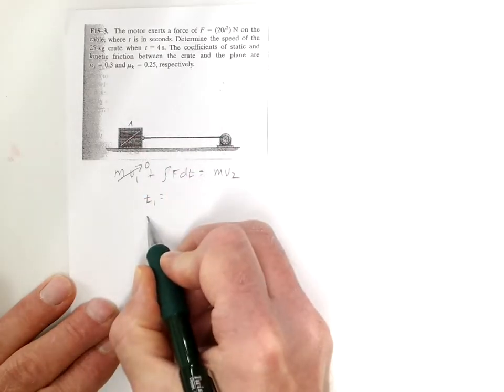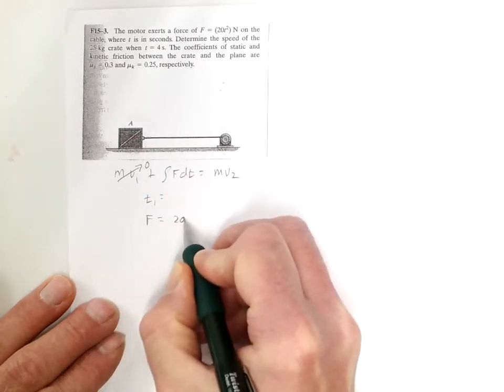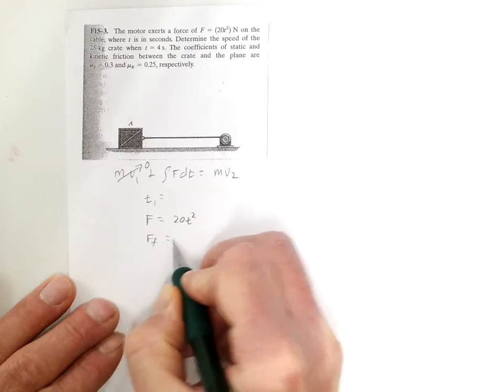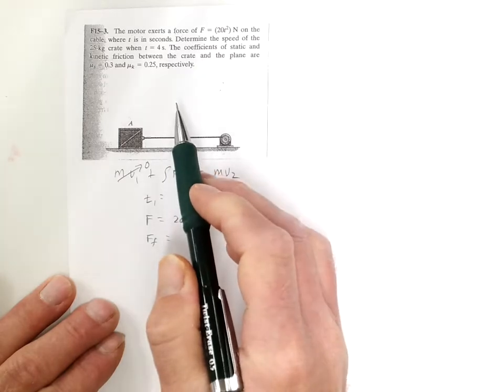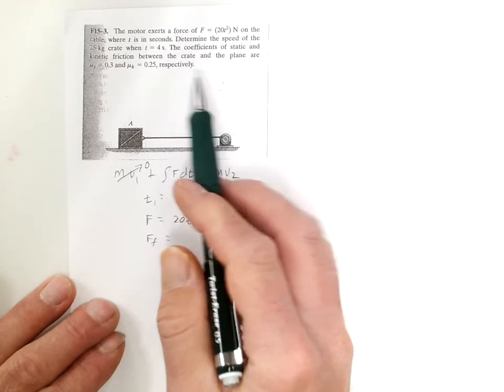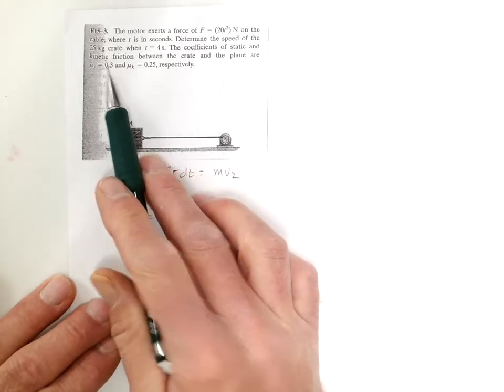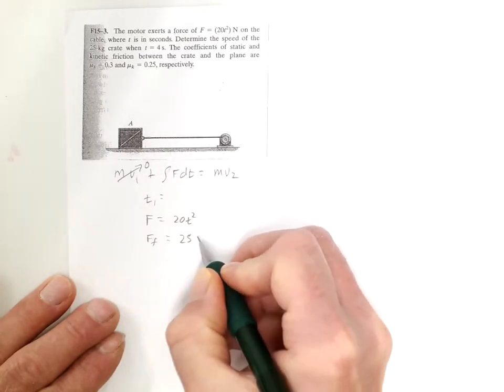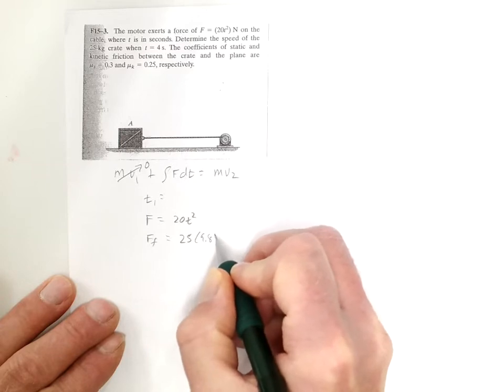So force equals 20t squared. The force of friction, the static friction, is the 25 kilogram crate times 9.81.